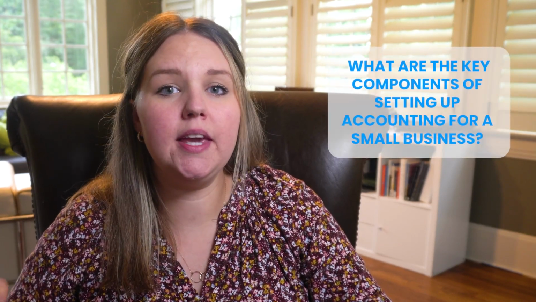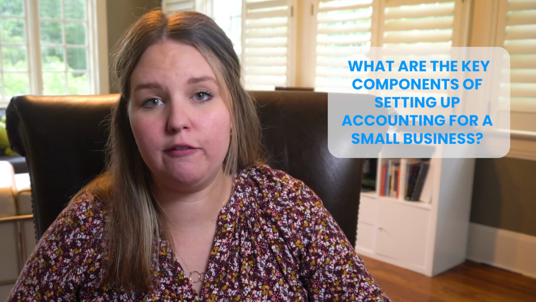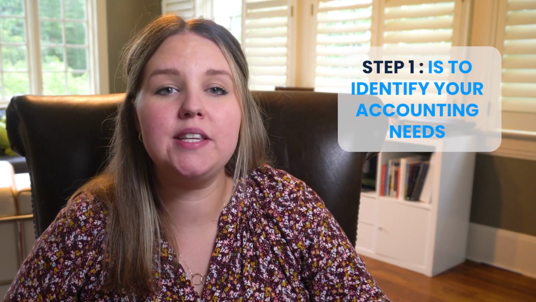What are the key components of setting up accounting for your business? I have developed a simple 5-step process to get you started. Step 1 is to identify your accounting needs. Determine the specific accounting requirements of your company, such as bookkeeping, financial reporting, payroll management, budgeting, and tax compliance. This will help you establish the foundation for your accounting processes.